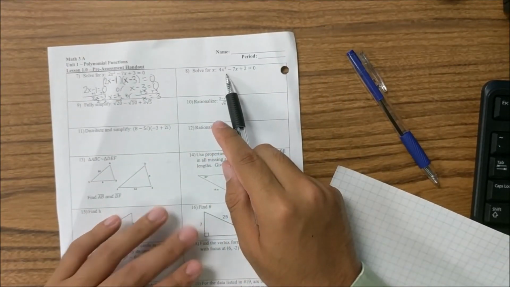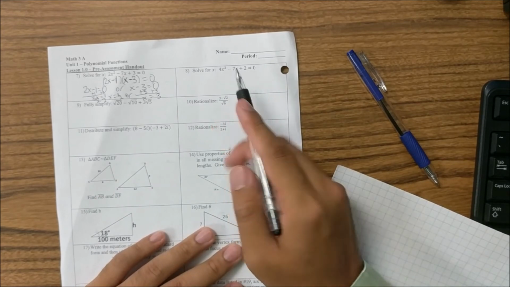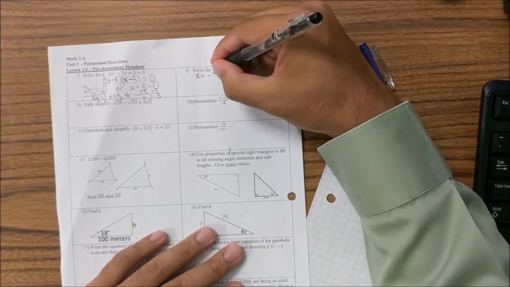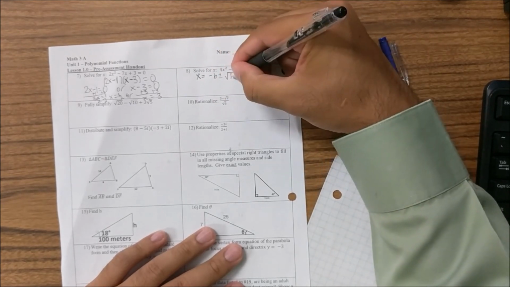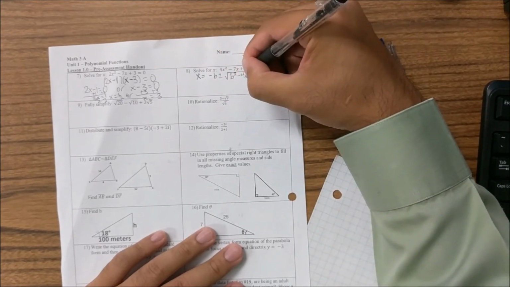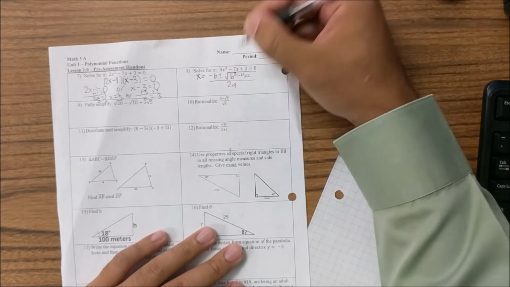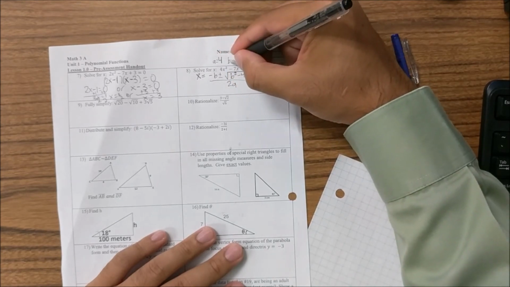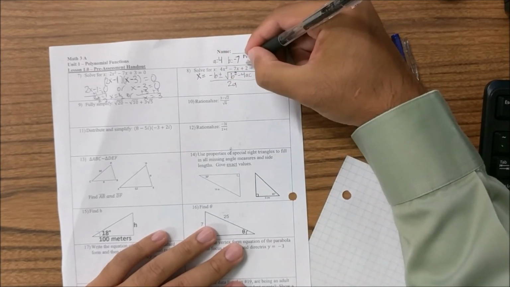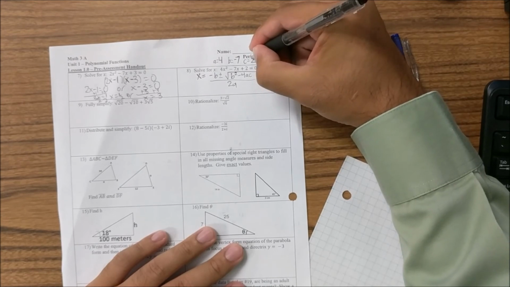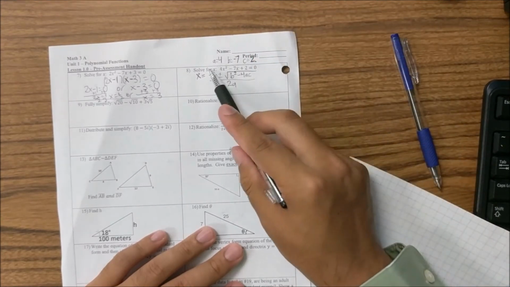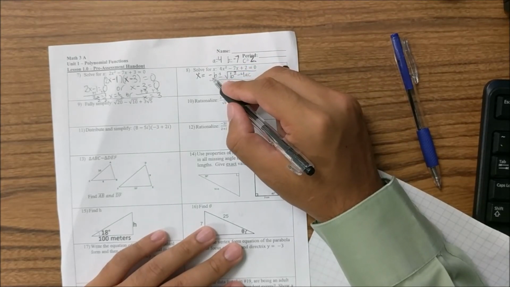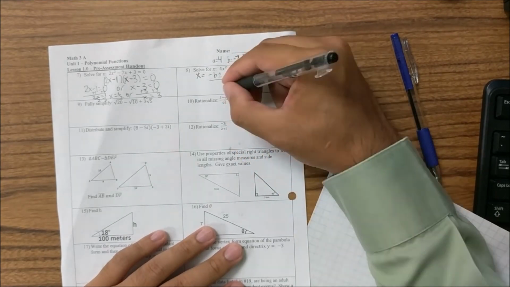So for this one, we can try to factor it, but it won't work. So we could either complete the square or use the quadratic formula. And I'm going to choose to use the quadratic formula. And remember, a is the coefficient of the x squared term, b is the coefficient of the x term, and c is the constant. Okay, so plugging in all these values, negative 7, but it's already negative b, so negative 7 turns into positive 7.